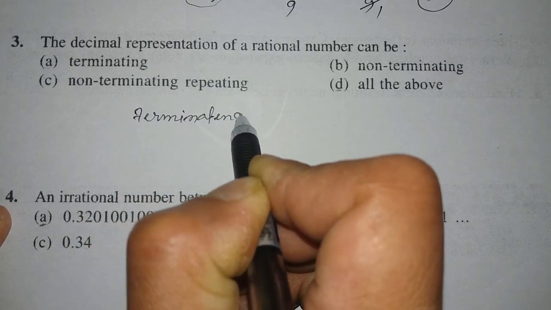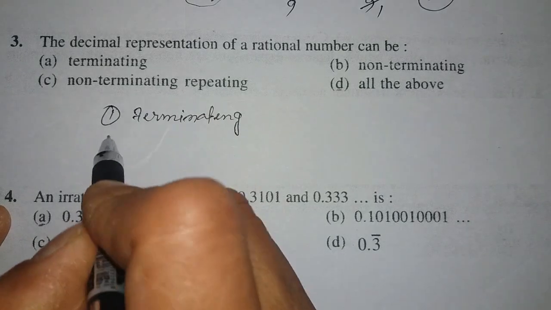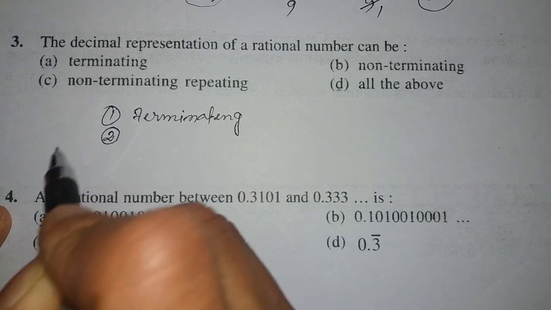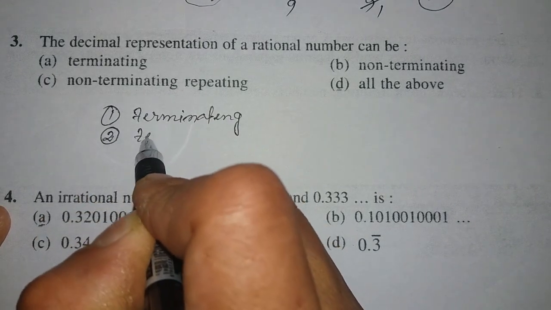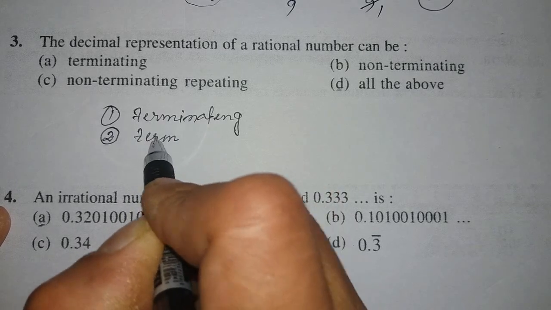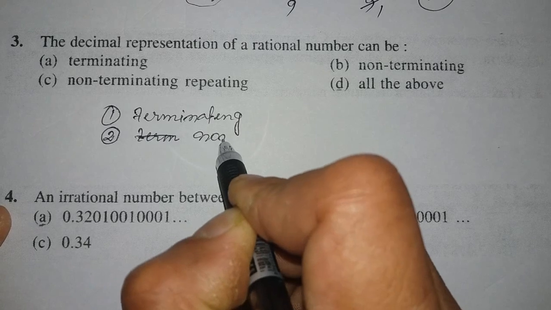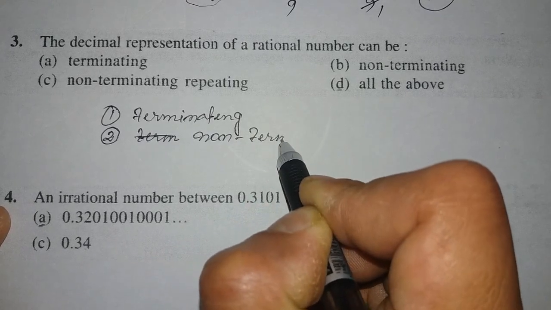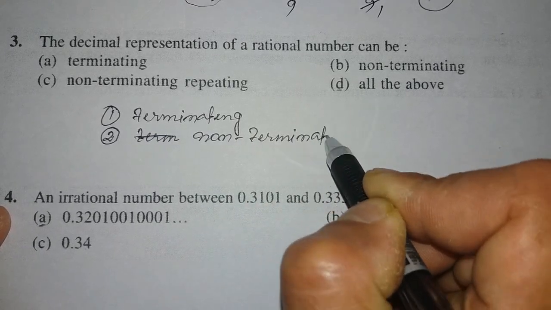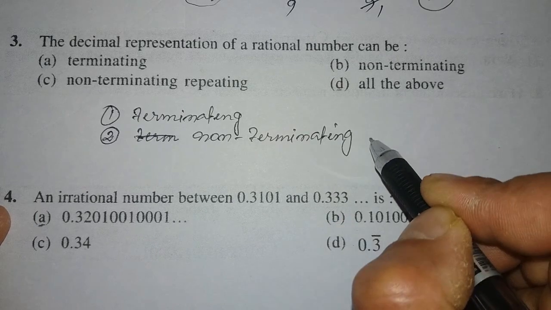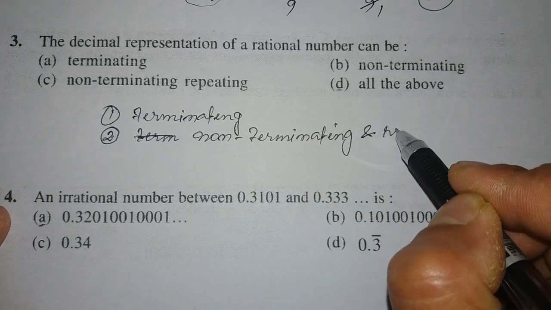That is one condition. And another condition is, even though it is not terminating, it should be non-terminating but repeating.